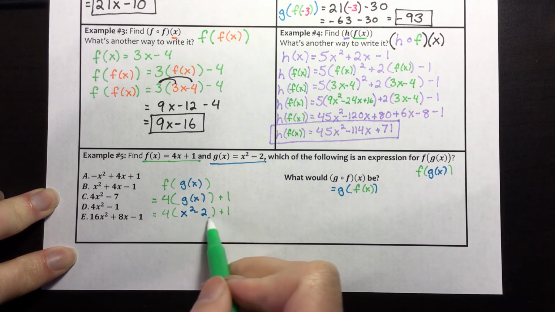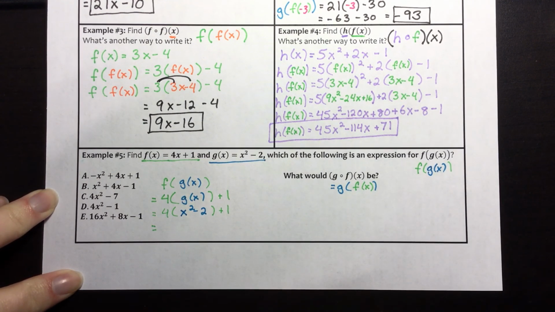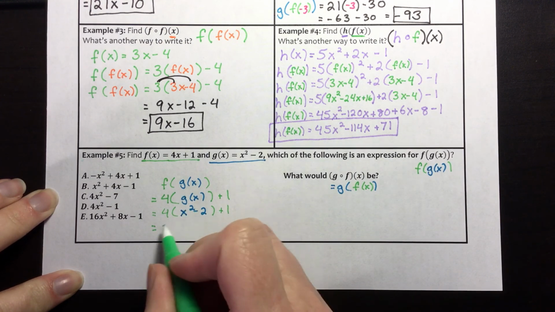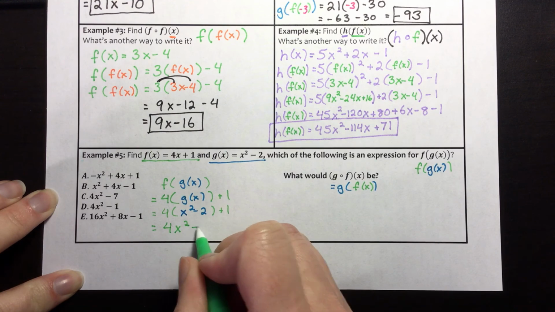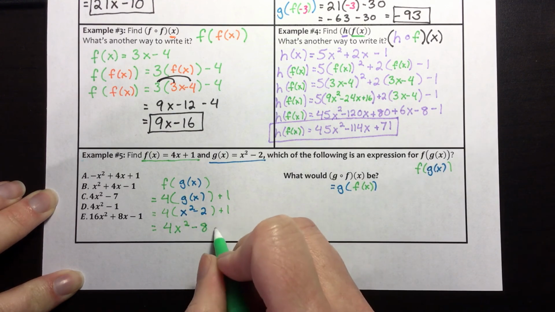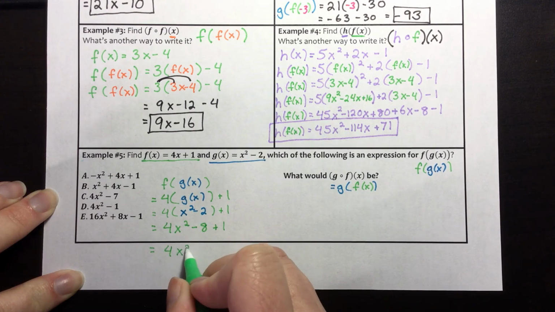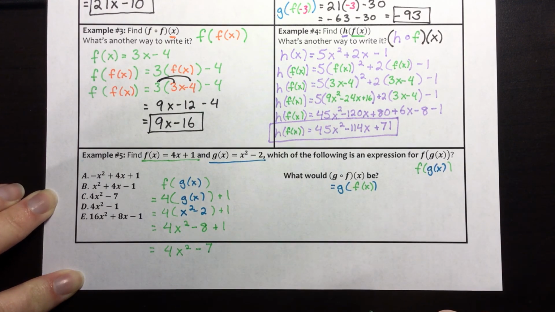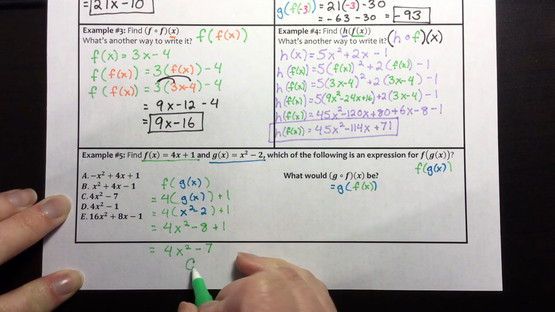So in that parentheses, replace the g of x with x squared minus 2. And then we're going to distribute and combine like terms. So 4 times x squared is 4x squared. 4 times negative 2 is negative 8. Bring down the plus 1, and we get 4x squared minus 7. Okay, so that would be answer C.